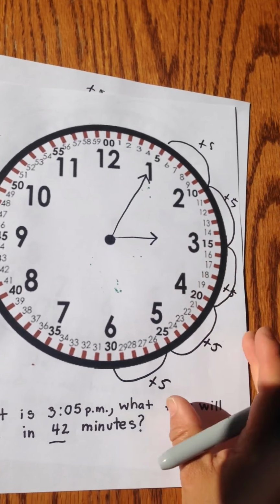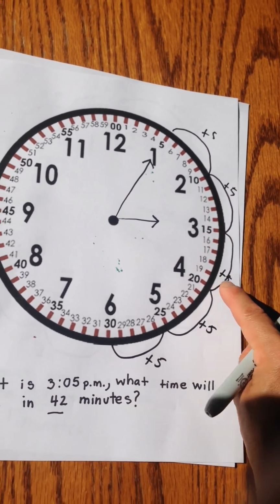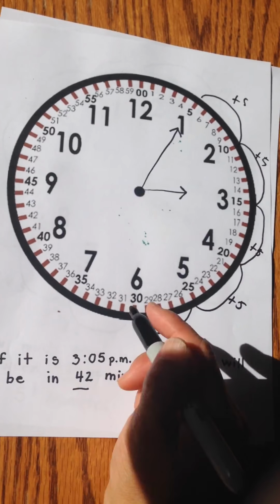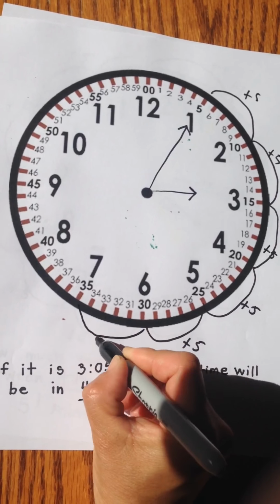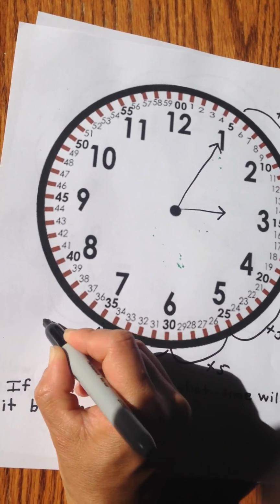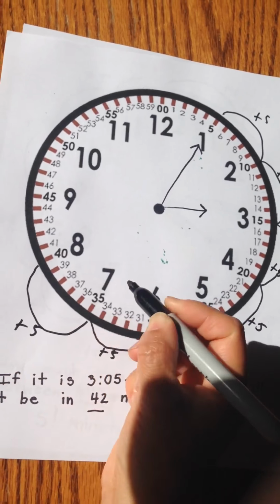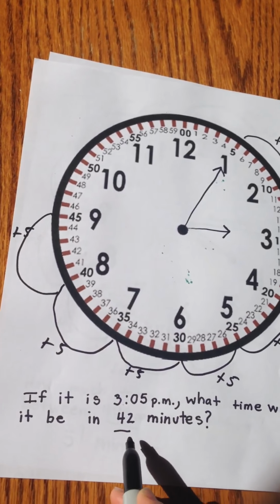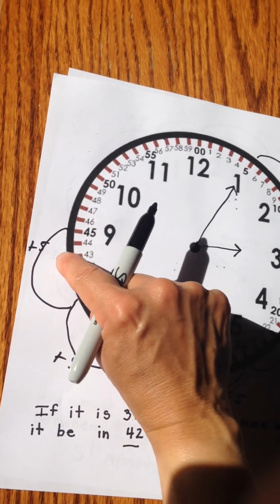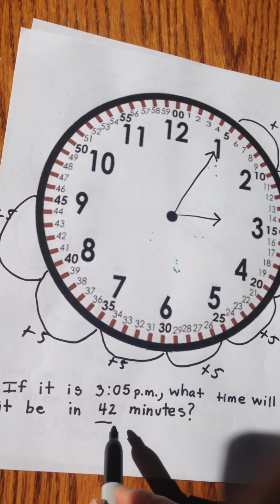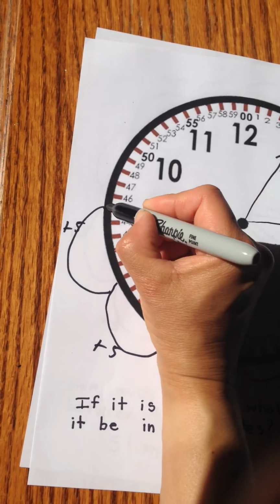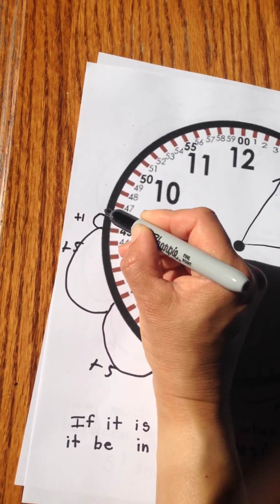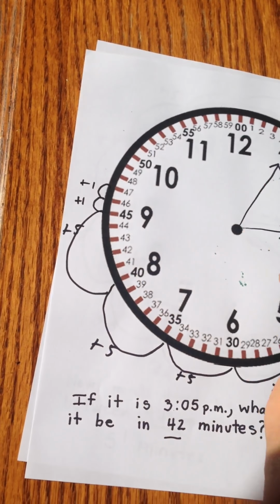As you go, you're adding 5, 10, 15, 20, 25. I'm not there yet, so let's continue. 30, 35, 40. Now I've got to stop making arcs of 5 and do exact minutes. I've got 2 minutes left over: 1 and 2. Okay, great.